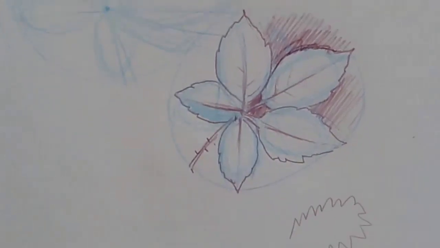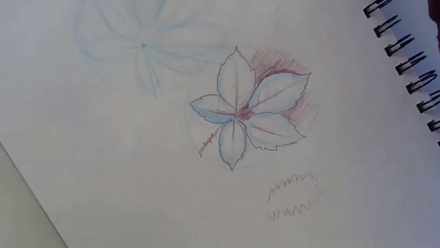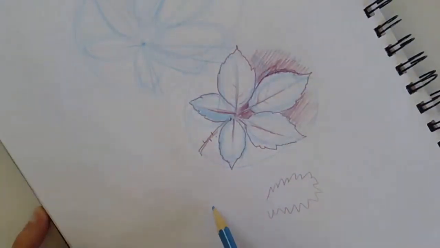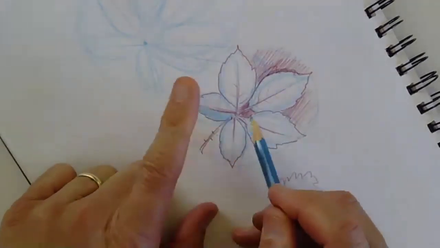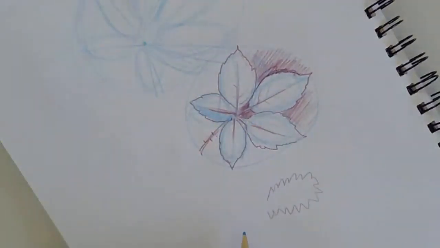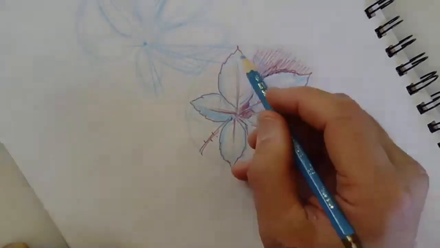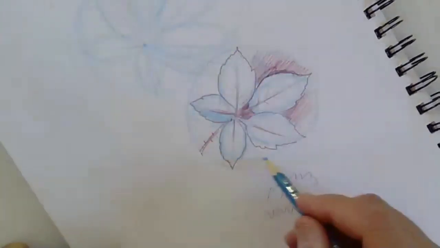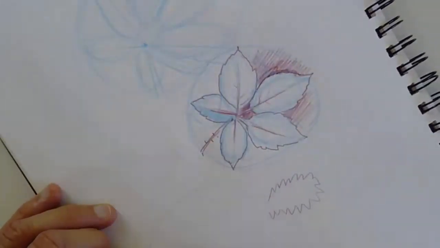We're going to do one more thing with this compound leaf. What if you're not looking straight down on it? What if instead this circle is an oval?